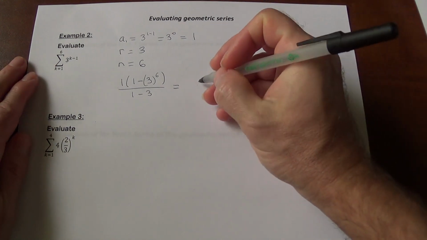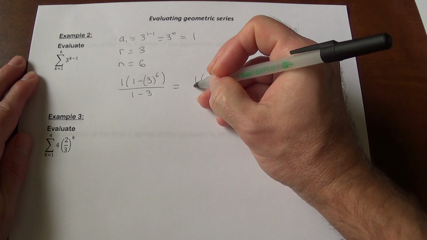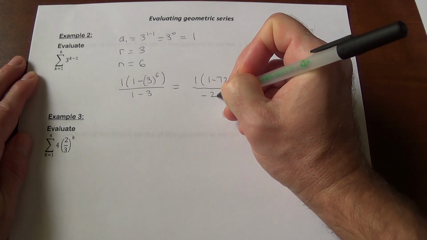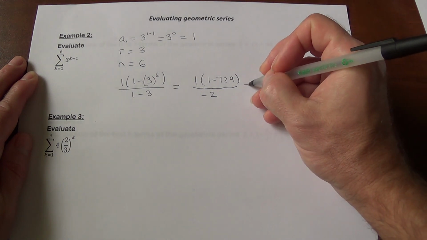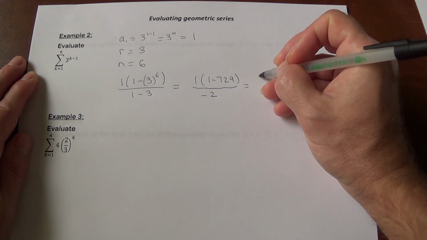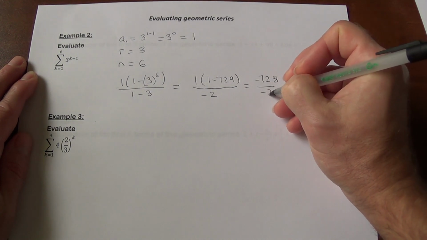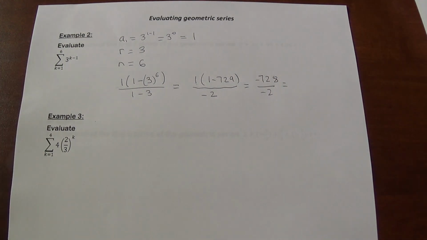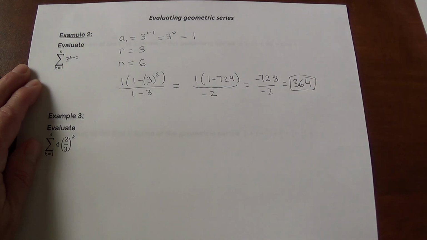That's going to be 1 times 1 minus 729 divided by negative 2. 3 to the 6th power is 729. 1 minus 3 is negative 2. So it's going to be negative 728 on top, negative 2 on the bottom. And when we divide it, we are going to get positive 364. That is the answer here.